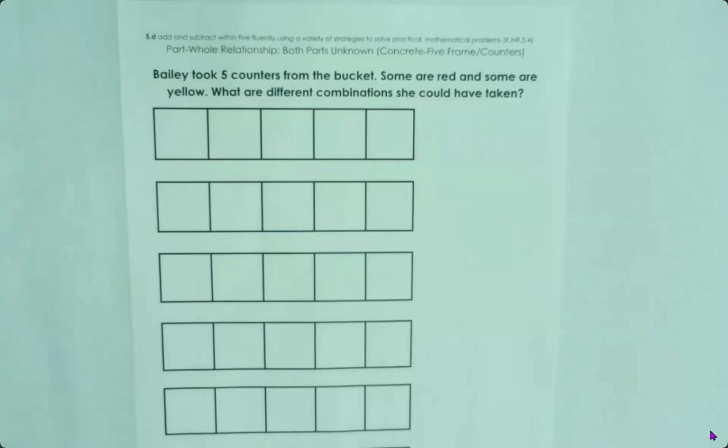So if we have this situation, Bailey took 5 counters from the bucket. Some are red and some are yellow. What are different combinations she could have taken? I want my students to use a 5 frame, and I want them to see the pattern that's happening as I'm decomposing the number 5 into red and yellow counters.